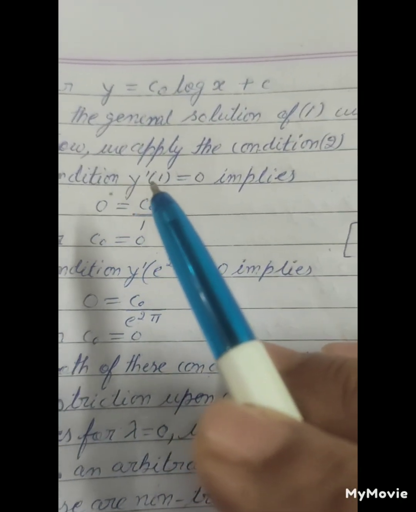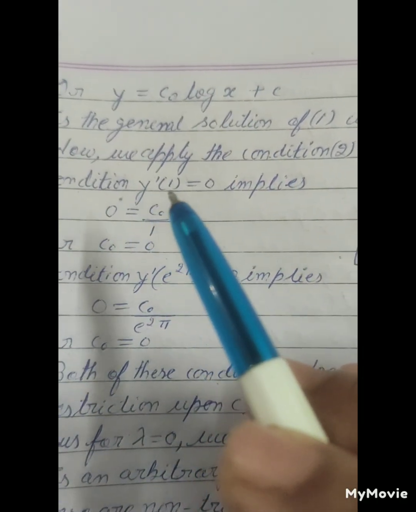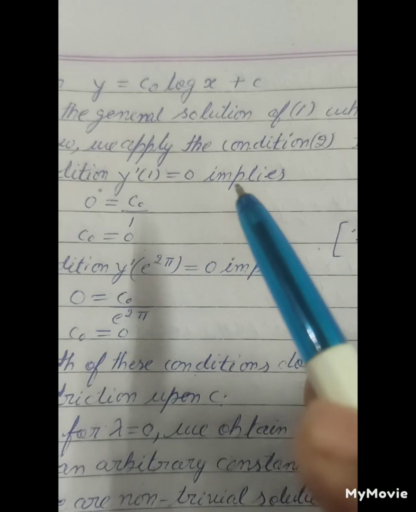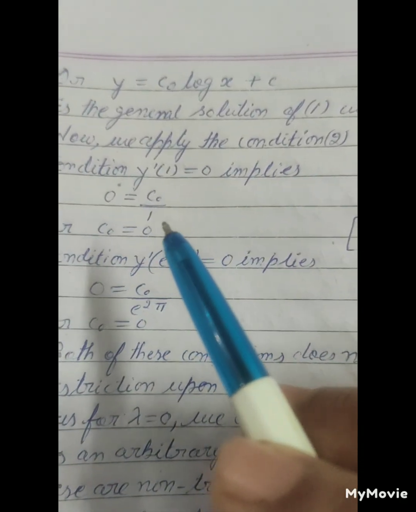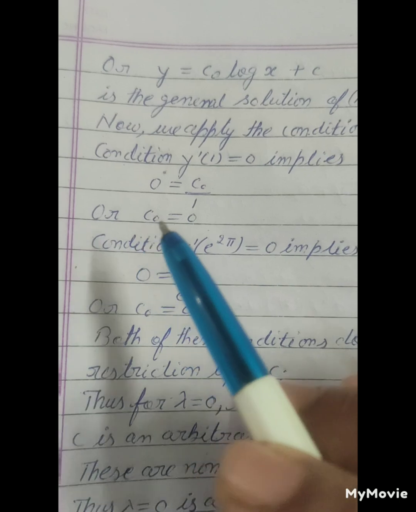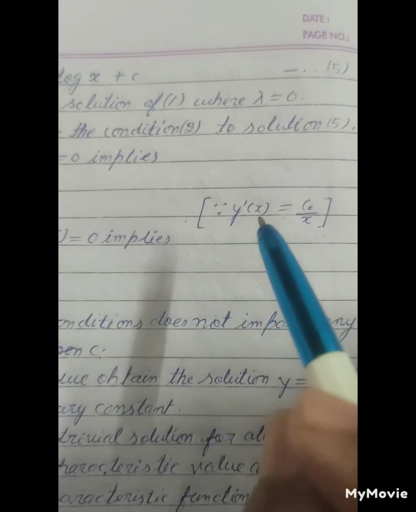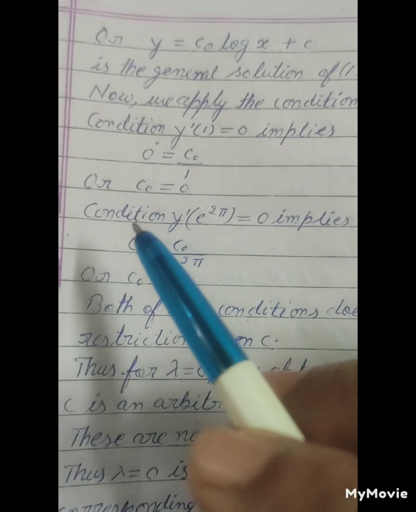Condition y'(1) equals 0 implies 0 equals c0 upon 1, or c0 equals 0, because y'(x) equals c0 upon x.